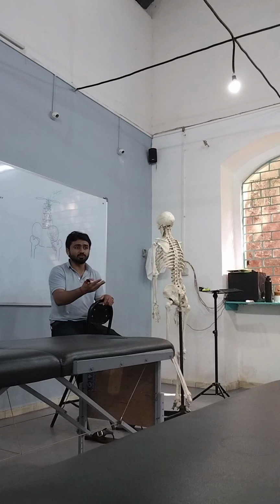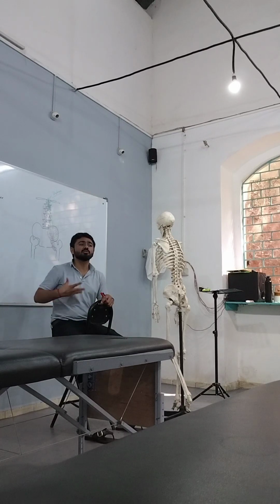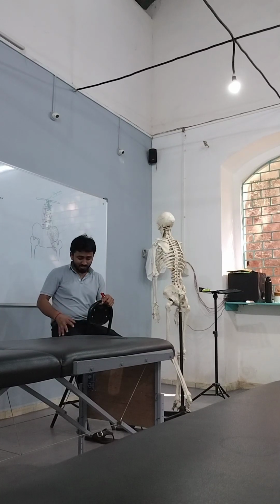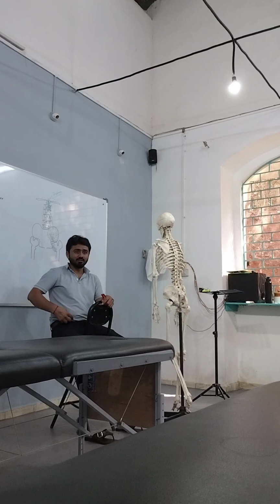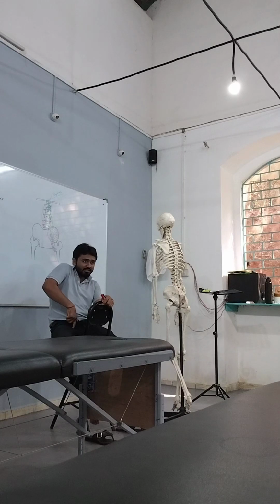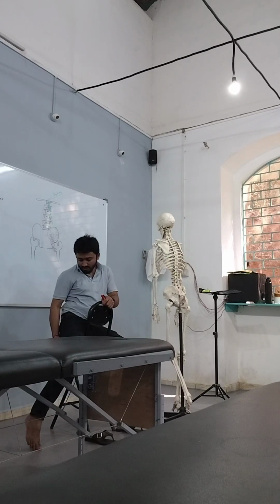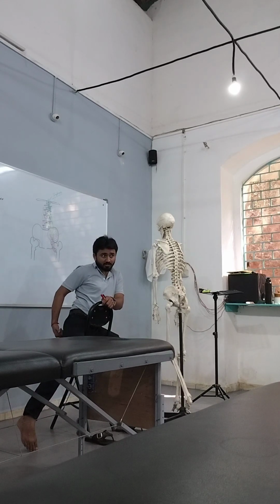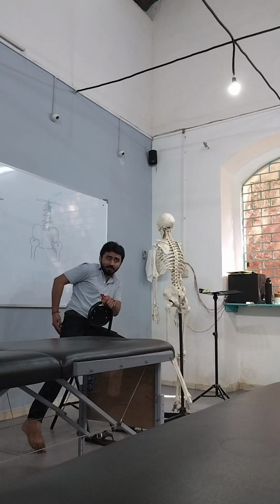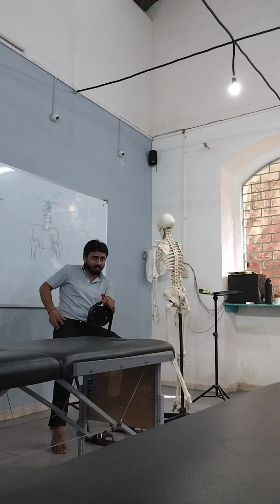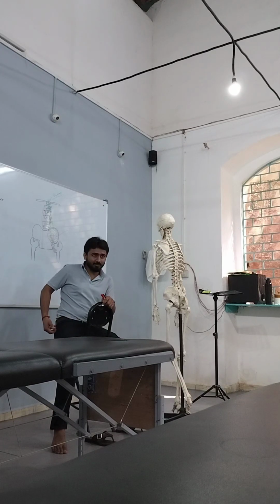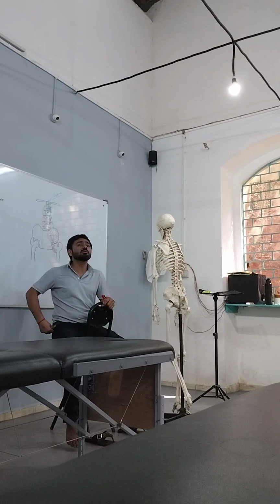Ask them more questions. Where do you feel the pain mostly? Each and every muscle has a different pain location. For example, iliopsoas pain goes to the groin. Hamstring pain comes below the buttock here, and glute pain travels here. When we come to the adductors and abductors, there is a different pain. So we ask, where do you feel pain?